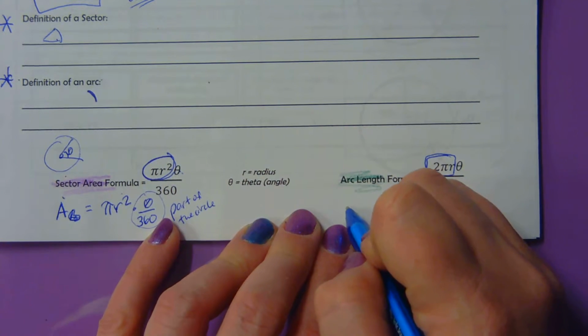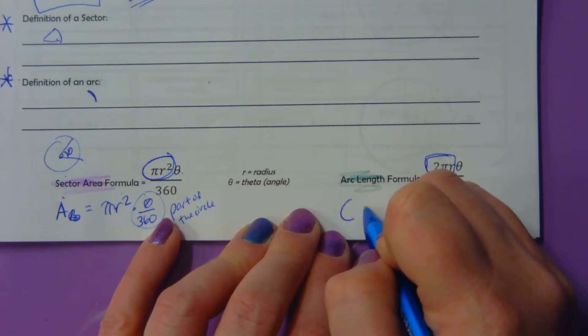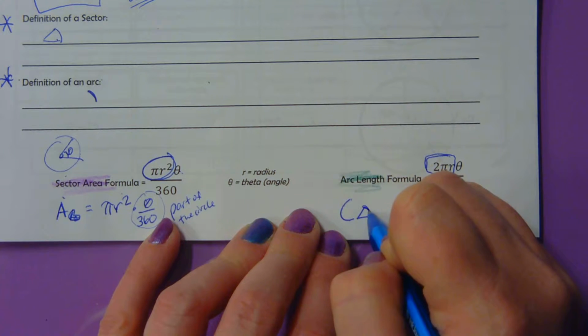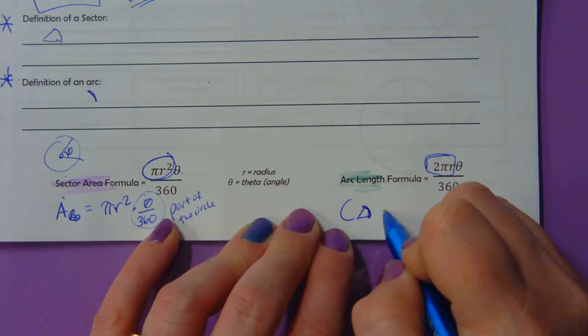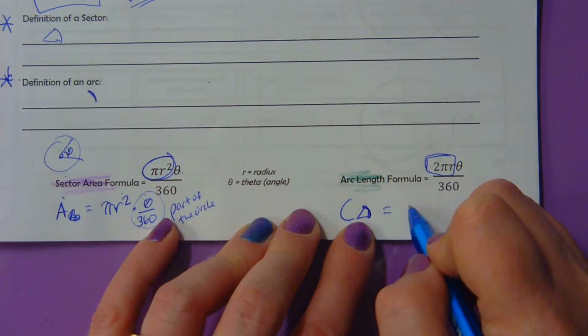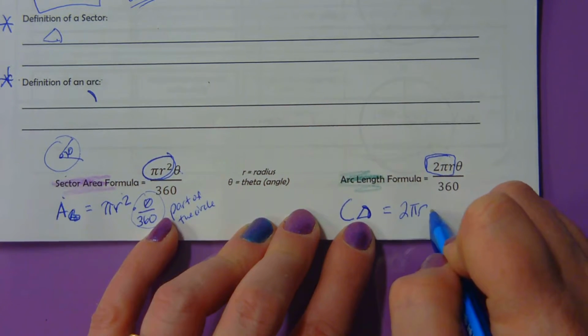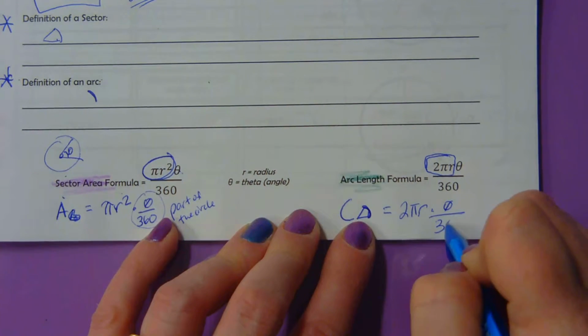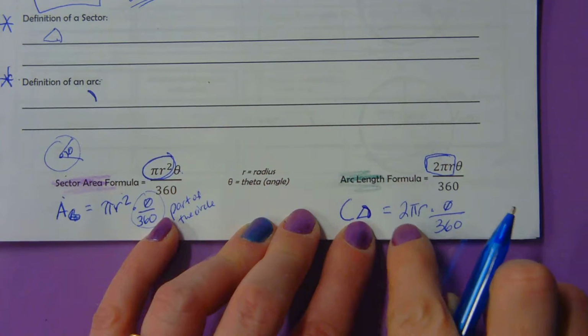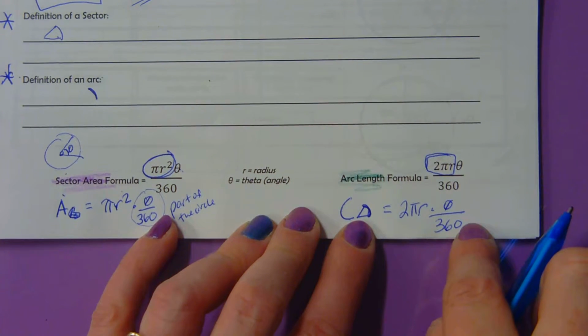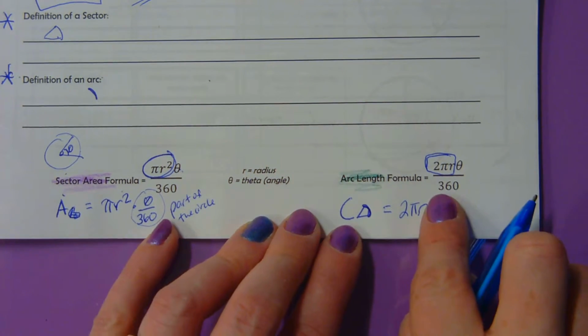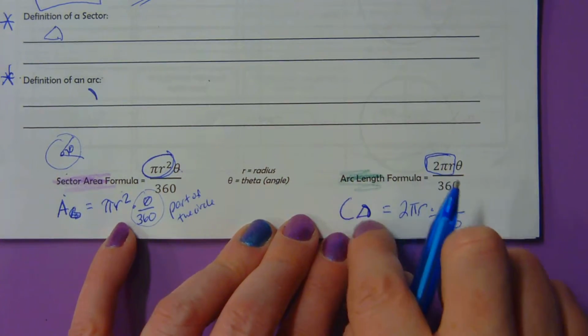So I put the circumference of an arc here, and so that equals 2 pi r times theta over 360 again. This is your circumference formula, and that's the part of the circle. Same idea. So I think of this as circumference of the arc.